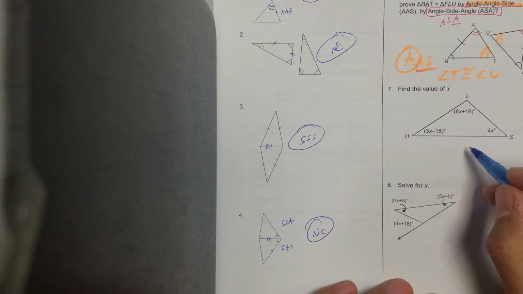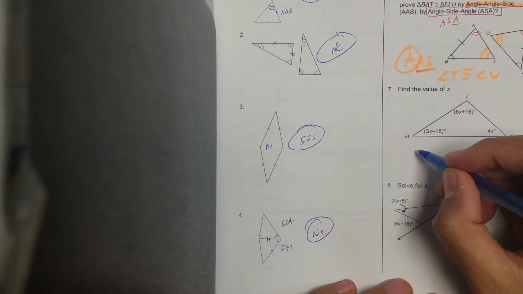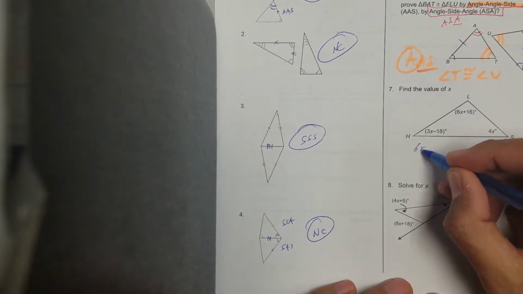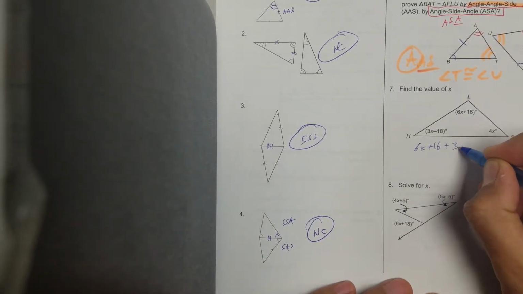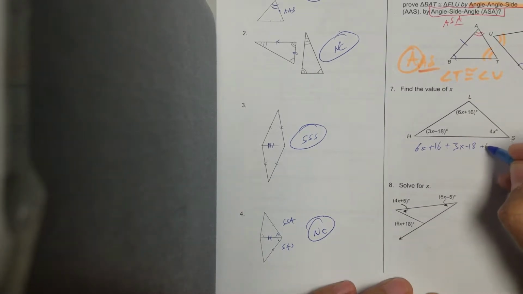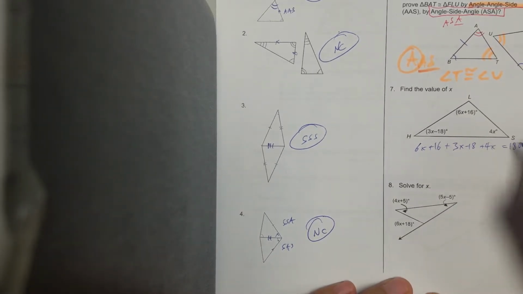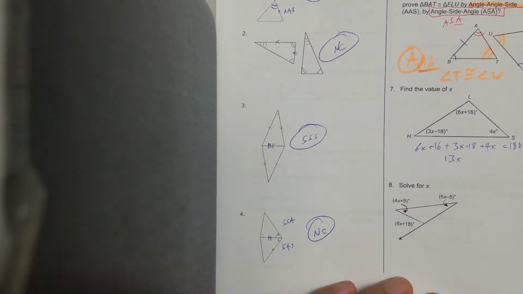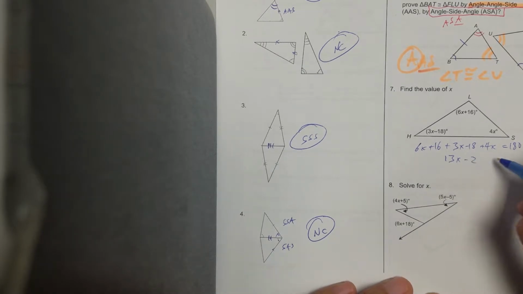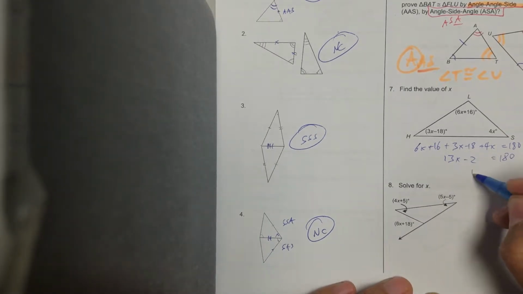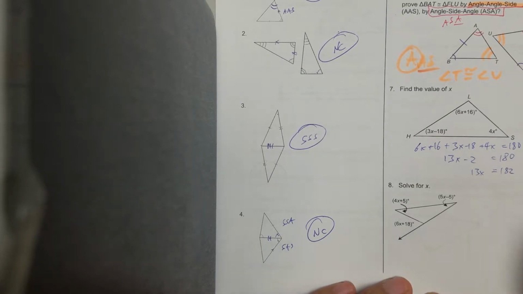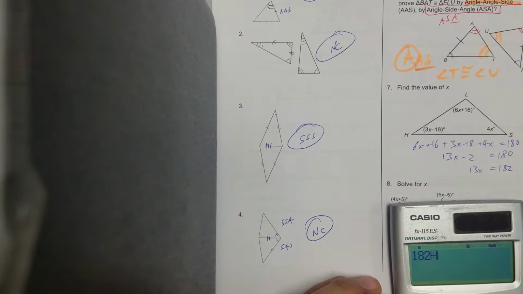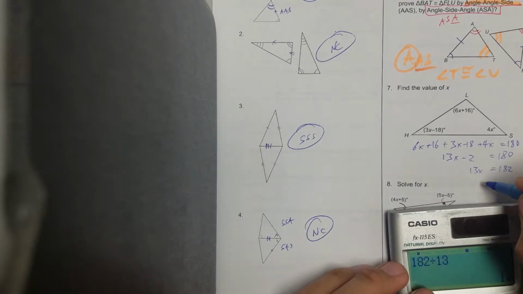Okay, so this is that red one that's on the top right of the board. It's going to be 6x plus 16 plus 3x minus 18 plus 4x equals 180. So 6, 3, 4, that's 13x. 16 minus 18 is negative 2, equals 180. So 13x equals 182. 182 divided by 13 is 14. X equals 14.